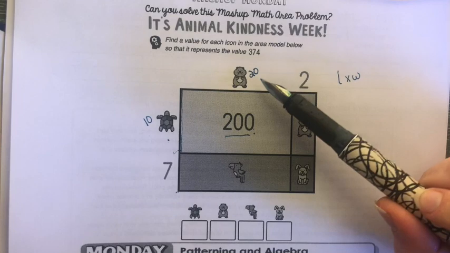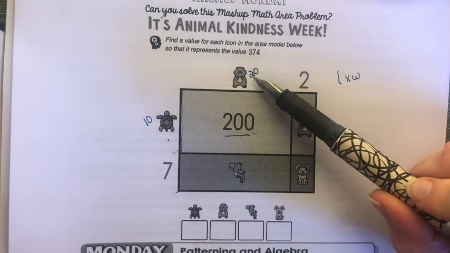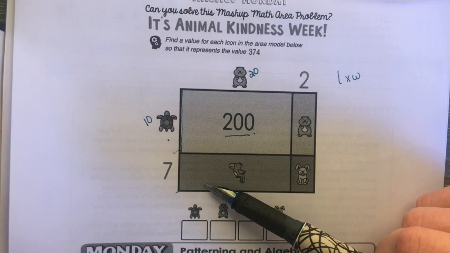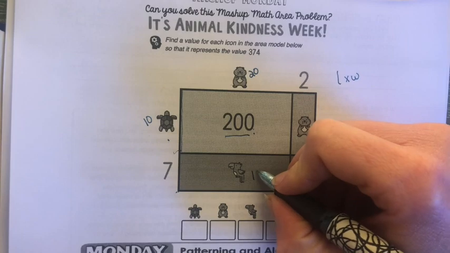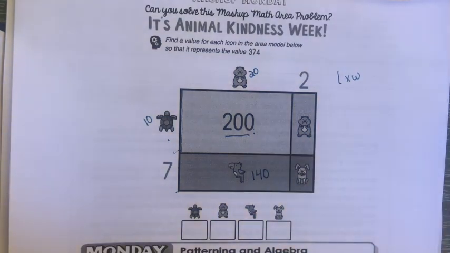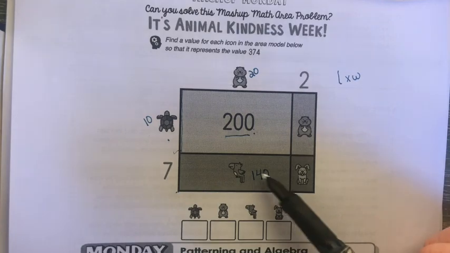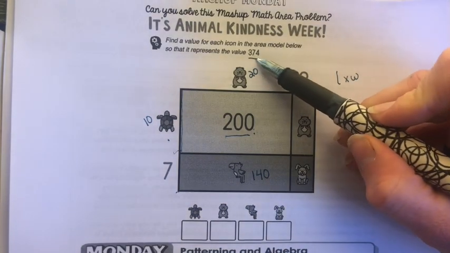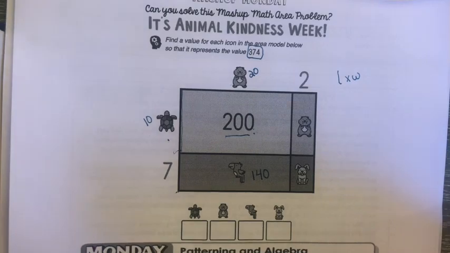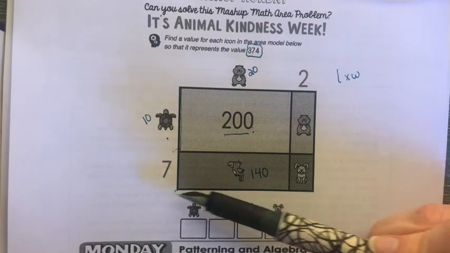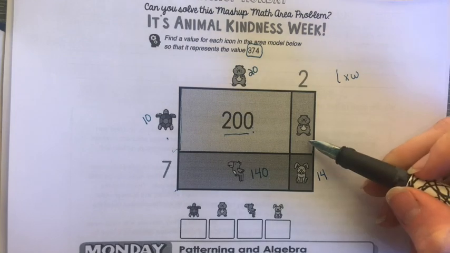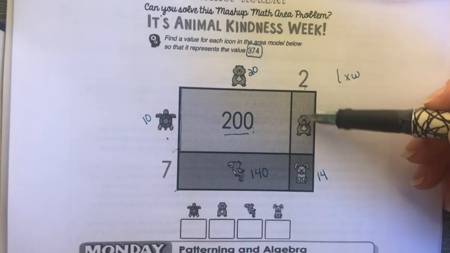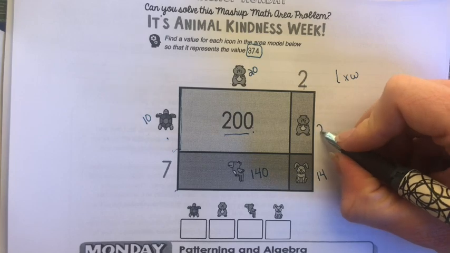So then we go over here and we look, okay, 20, and this is 2. I've got 20 times 7. 20 times 7 is like 2 times 7, but with an extra 0. So 140. Let's say that one's 140 because this is 20 and this is 7. And we're trying to make the area add up to 374. You can't really see very well, I'm sorry. Now my next one I can figure out: 7 times 2 is 14. And this one here, 2 times 10 is 20.